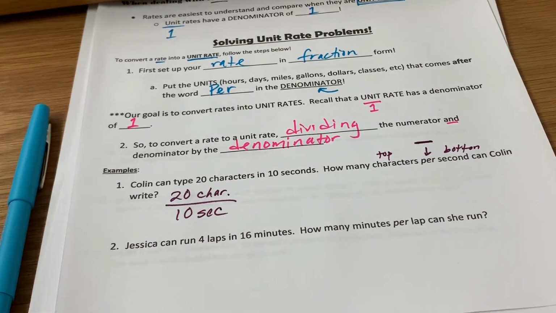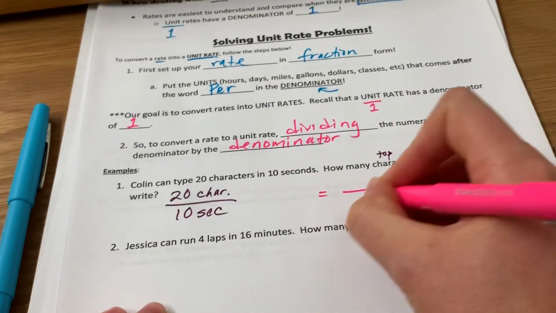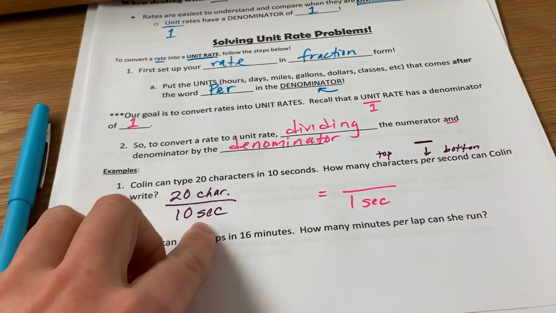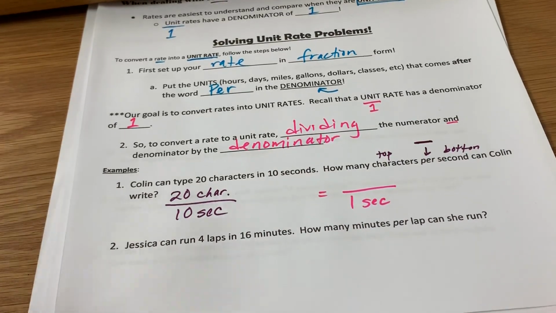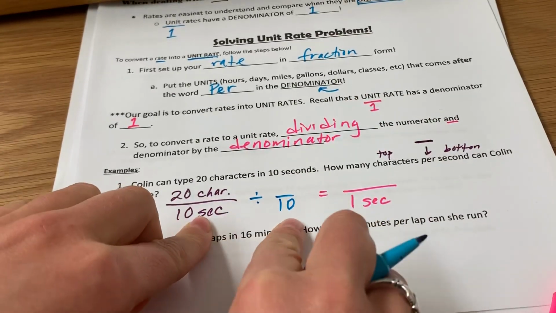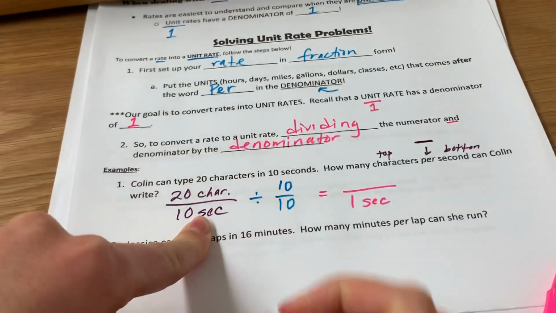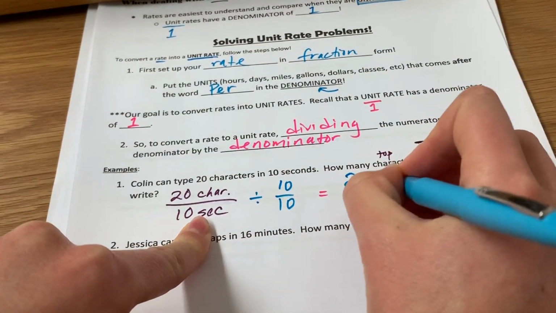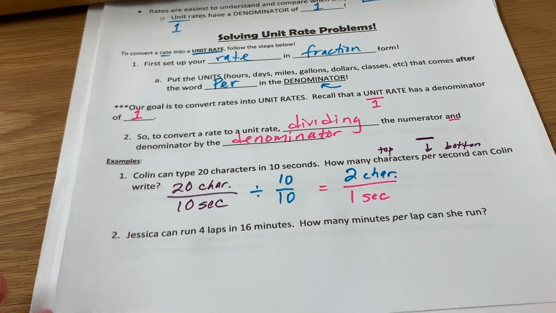We want to know how many per 1 single second. So again, our goal is to have this be 1 second. Well, how can I turn 10 seconds into 1 second? I can divide it by 10, I can divide it by itself. So I'm going to divide the denominator by the denominator because 10 divided by 10 is 1. And then what I do to the bottom, I do to the top. So that means it's 2 characters per second. So Colin is typing 2 characters, which is just 2 buttons, for each second that he's typing.